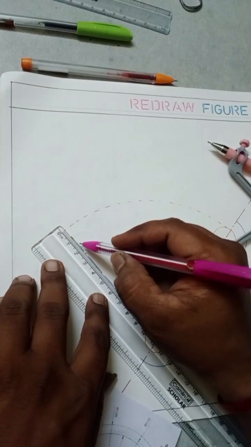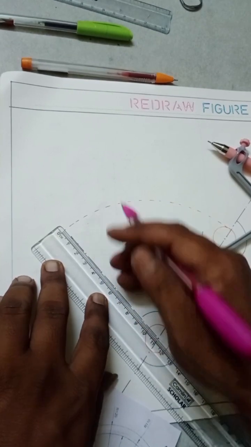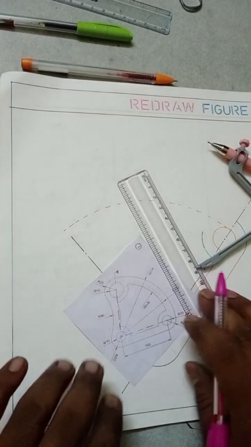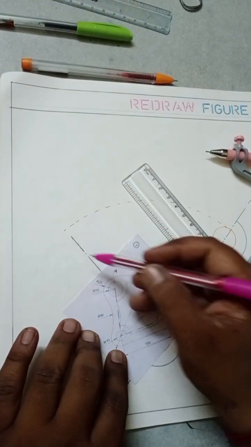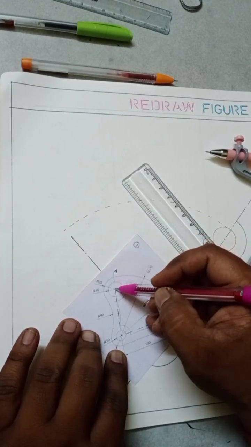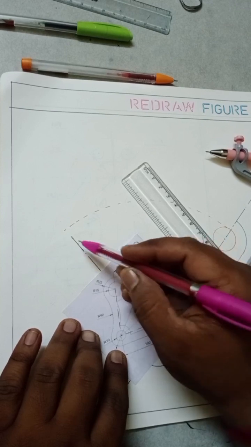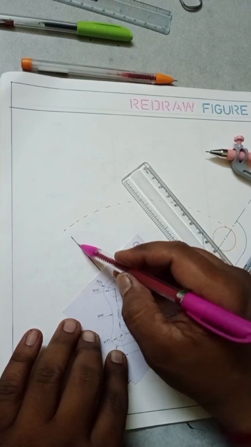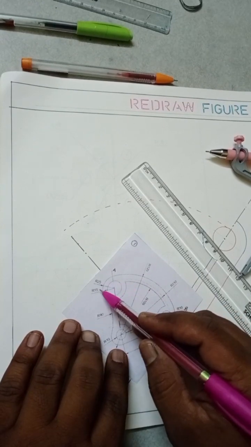So this is the point over here. I will just mark it. From this point I have taken the marking, that is, from this point it is given as a radius 15. So I have dropped down here and taken the 15 distance and got the point here. Now let us draw the circle of radius 15.